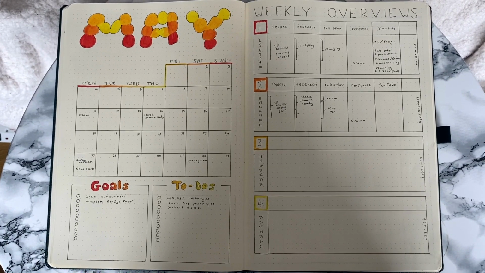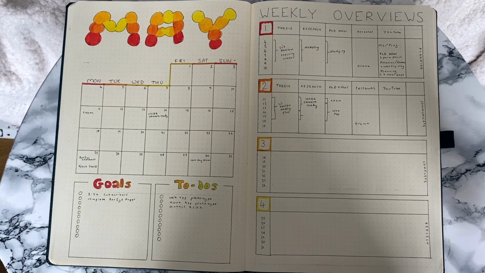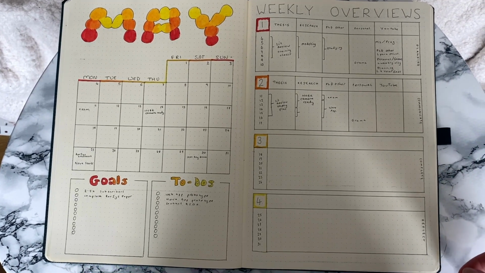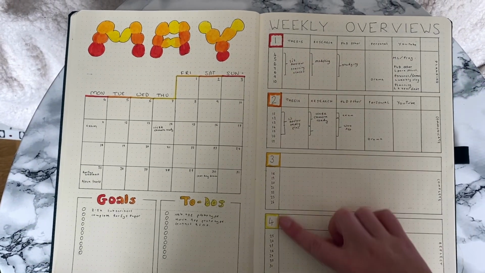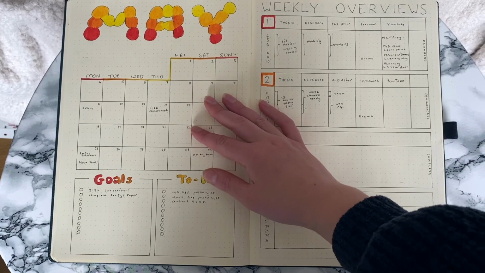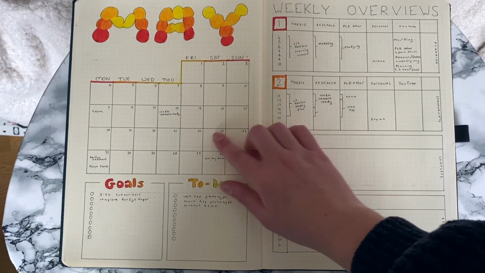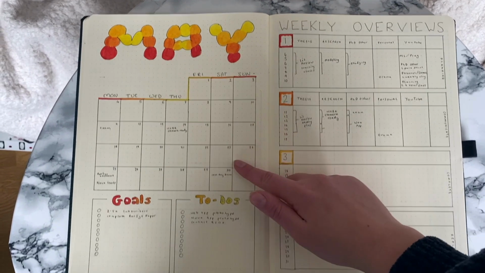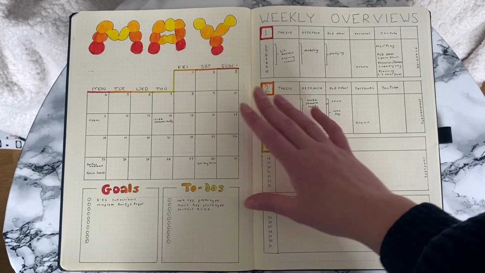If you've been following my research diary setups for a while, you'll know that this is quite different to how I usually set up my monthly spread. So I've got a much smaller calendar here, and then I've got these weekly overviews over this side. So this calendar can kind of act as my main events calendar. So I have a couple things filled in here. I have an exam coming up and I have some paper deadlines, but you can see it's pretty simple. It's not like everything's put on this.